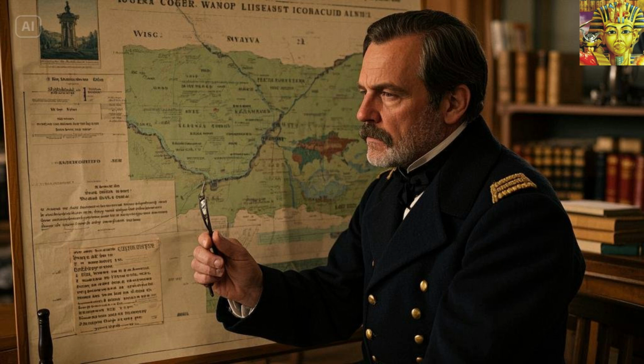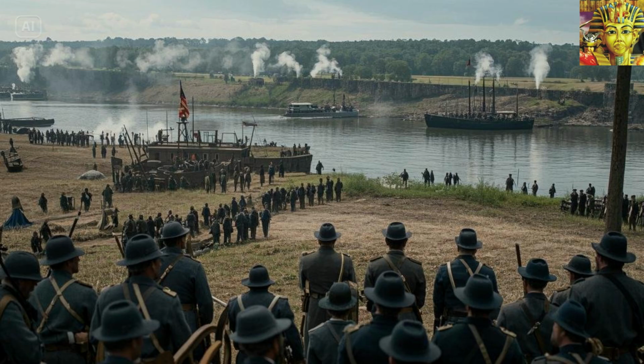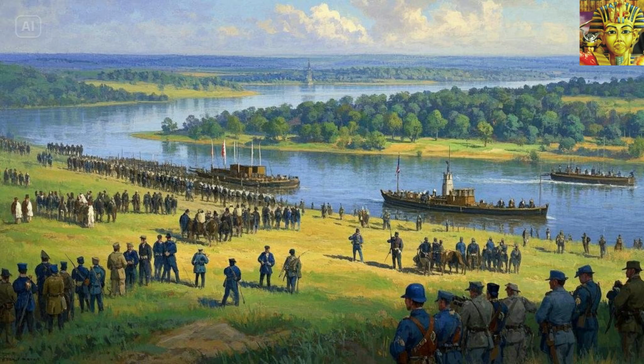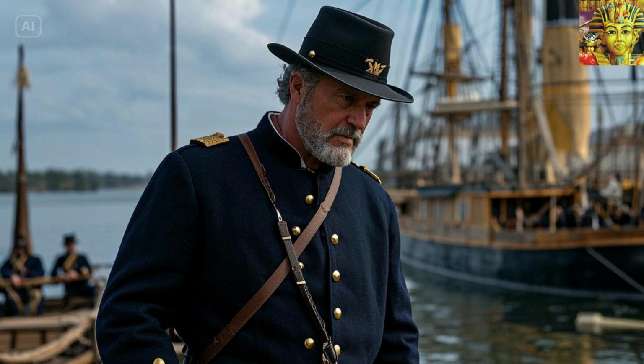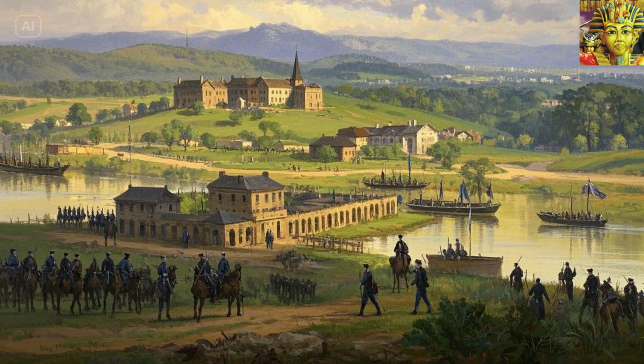The terrain played a crucial role in the success of this operation. The Union forces were able to use the cover of the dense forests and swamps to conceal their movements and avoid detection by Confederate scouts. Additionally, the Union Navy, under the command of Admiral David Dixon Porter, provided crucial support by transporting troops and supplies across the river and providing covering fire against Confederate positions.